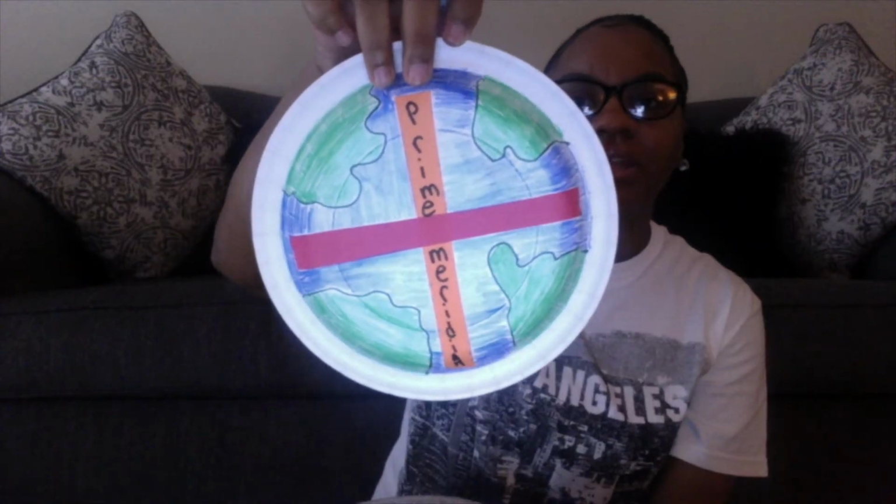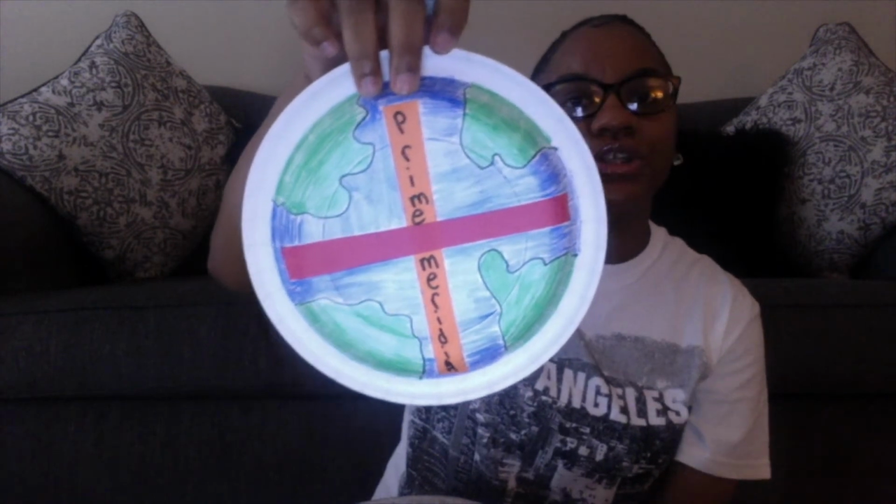The prime meridian divides the earth into two halves. The line that runs from west to east is called the equator. So on your next strip, you are going to write the word equator. And it should look like this.